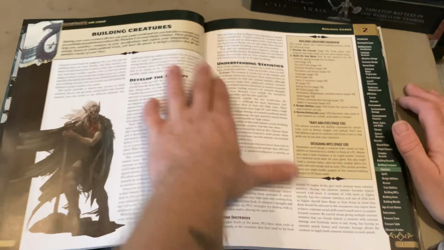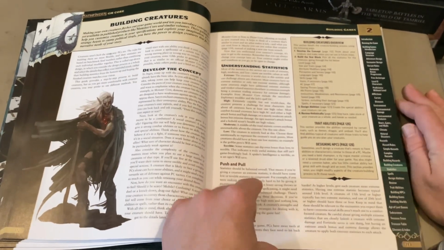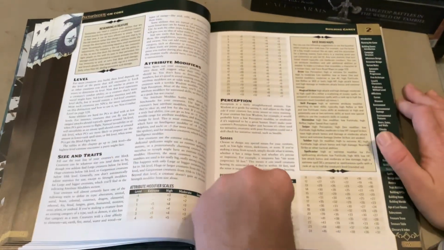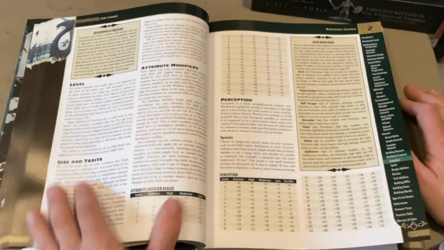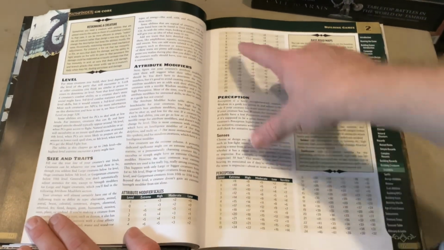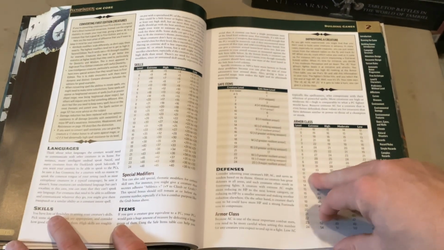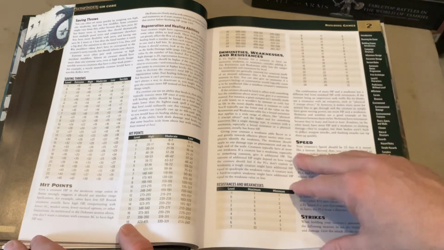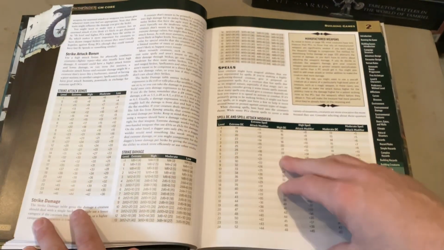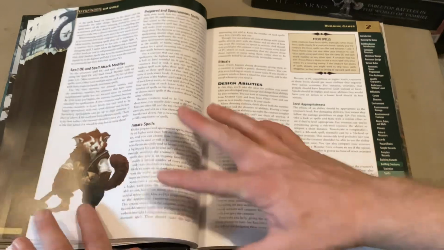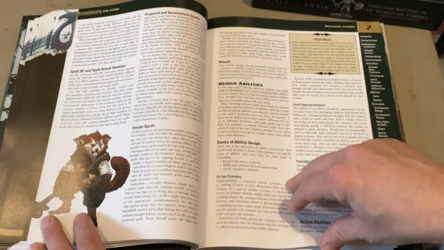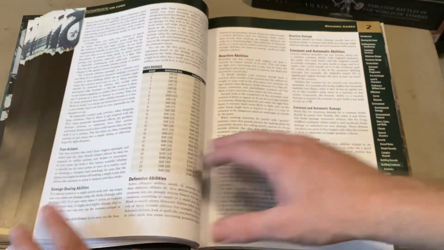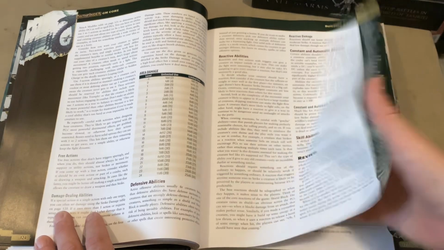Now it gets into the concept of building creatures. So think of your Monster Manual for D&D and everything. You can give a bunch of different tables and everything to create monsters that are akin to whatever level you're at, whether it's level 1 or 20 or anything in between. So it gives you information on how to do that and scale it to where you're at in your campaign and everything.